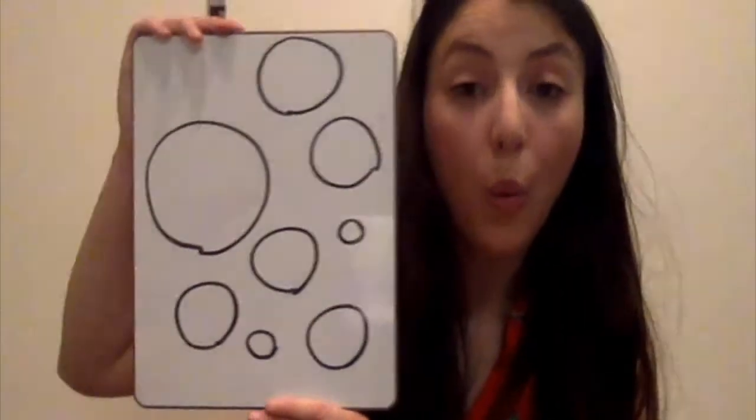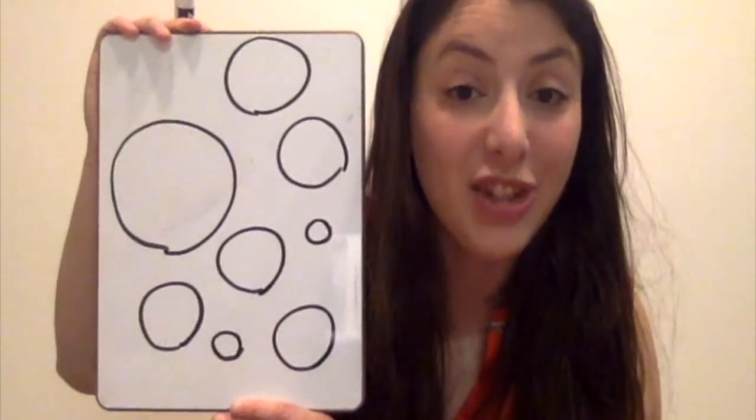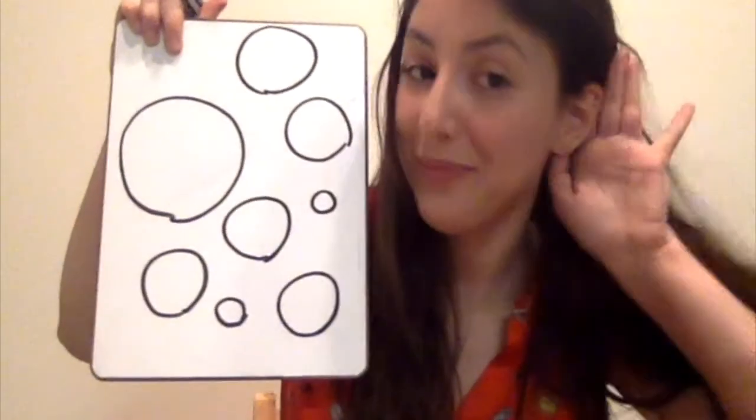So I'm going to go ahead and draw a bunch of shapes on my whiteboard that are all the same shape. And your job is to look and think and then tell me, what kind of shapes are these? You ready? What kind of shape do you think it's going to be? Okay, take a look. What kind of shape are these shapes? These shapes are what?